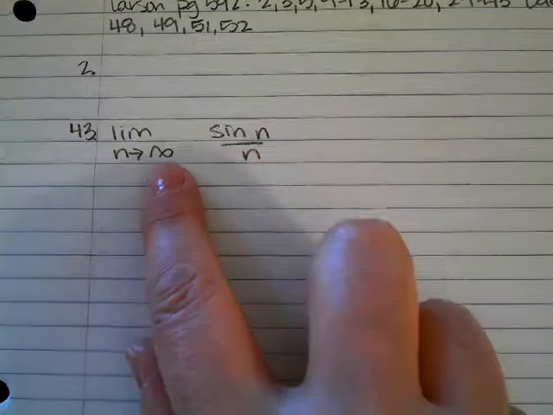For 43, you're going to say the limit as n goes to infinity of sine n over n, and you're going to want to figure out if this problem converges or diverges. This problem is interesting because you have to think about what happens when you plug infinity into sine.